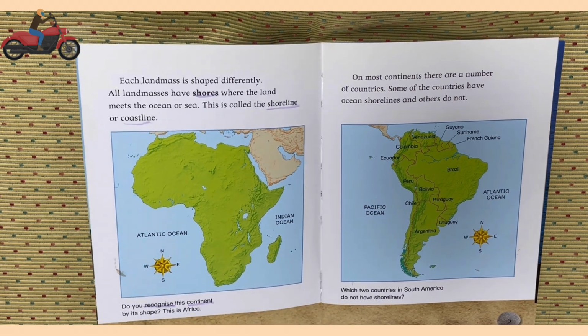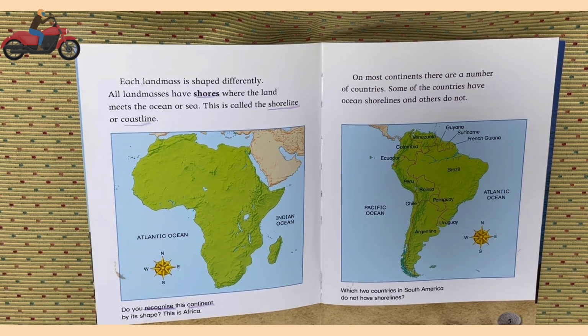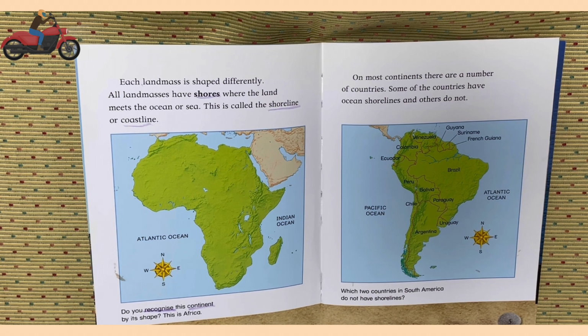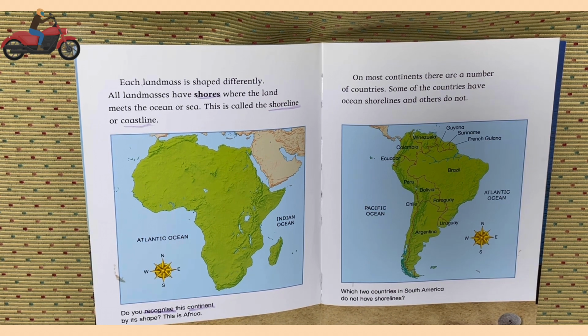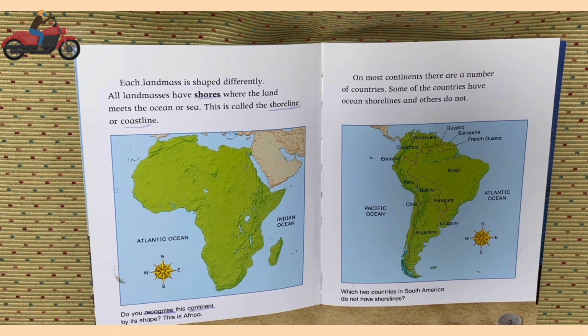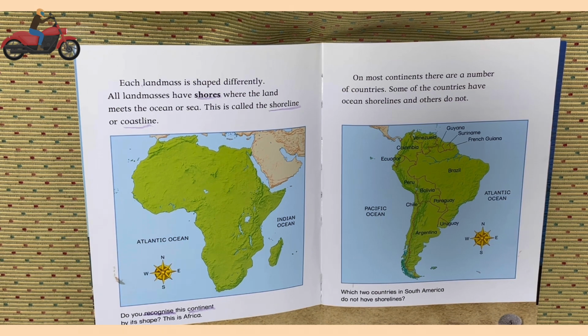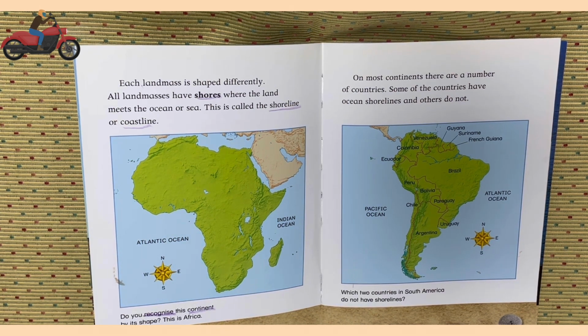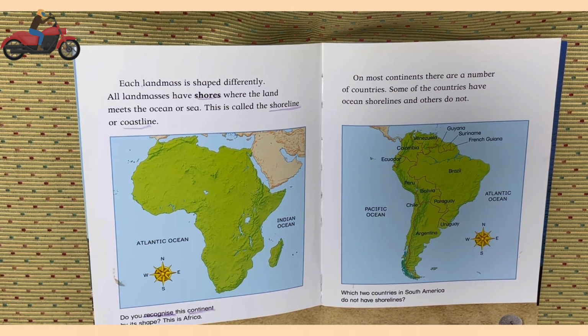Which two countries in South America do not have shoreline? Do you recognize this continent by its shape? This is South America. Right, these two countries are Bolivia and Paraguay.